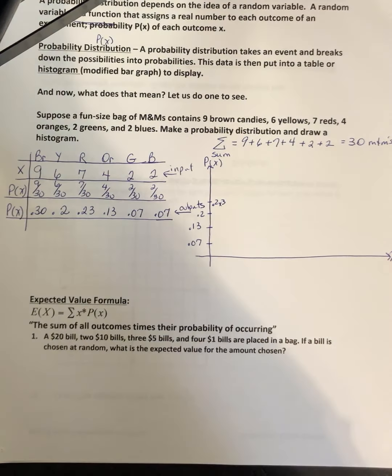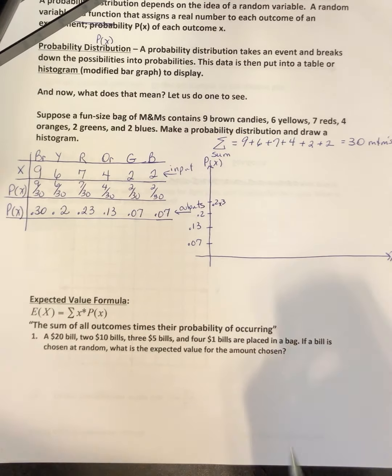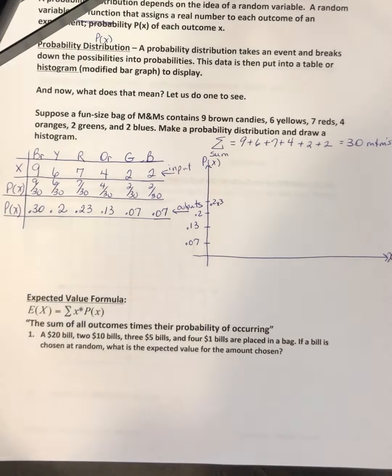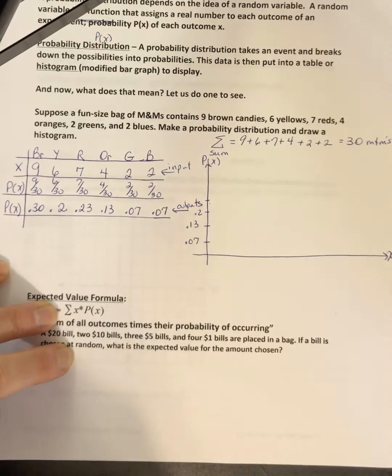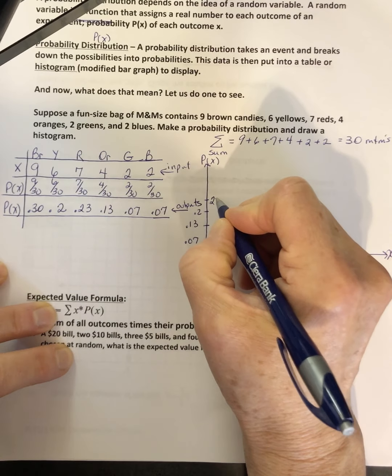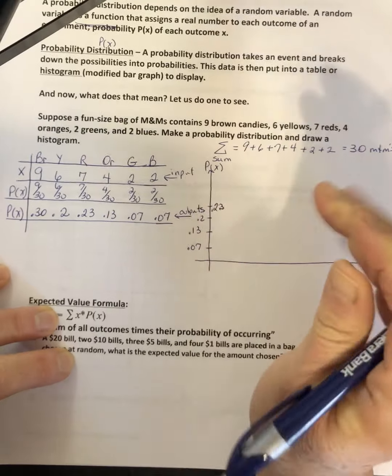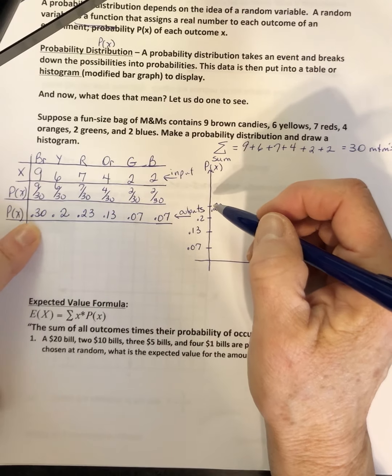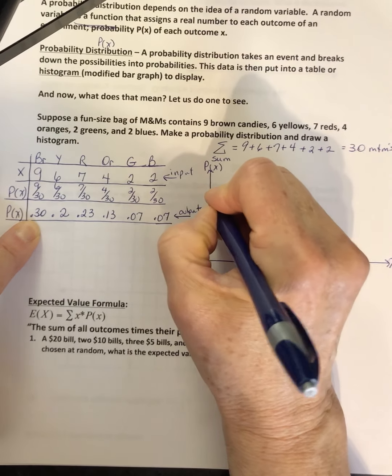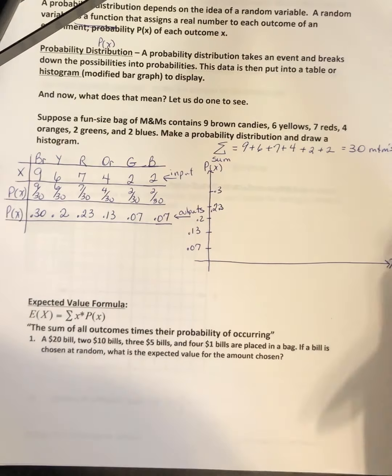That actually should be a little bit closer to the 0.2, but that's okay. Let me get this off here. There we go. Let's make it look like that. Okay, and then we've got a 0.3 or 3/10.